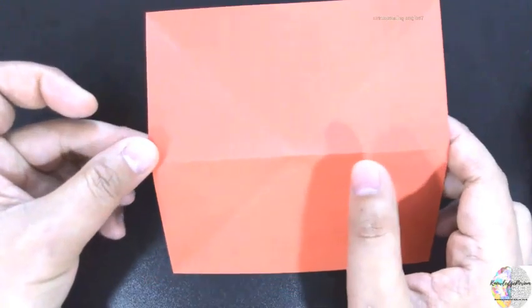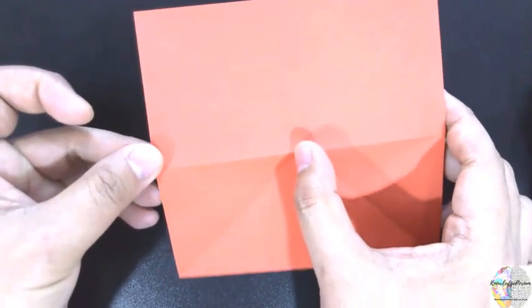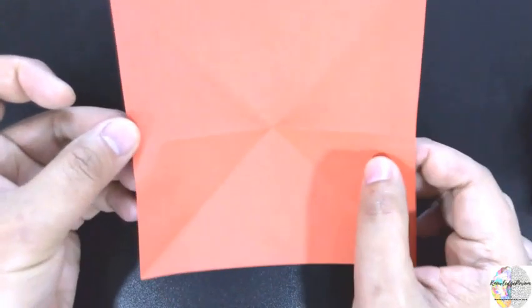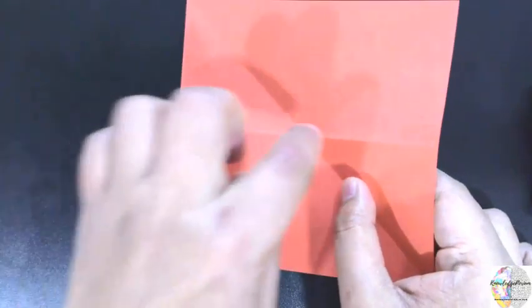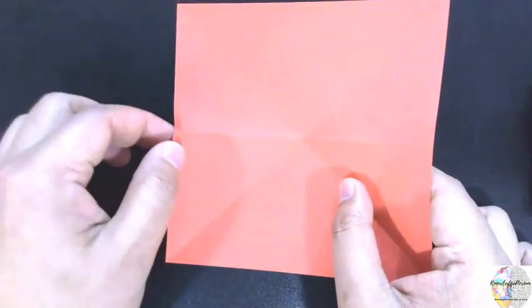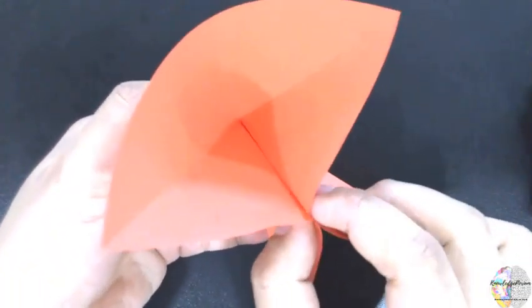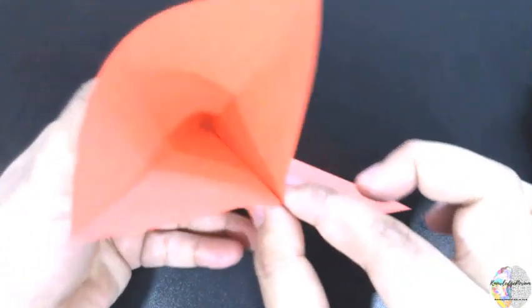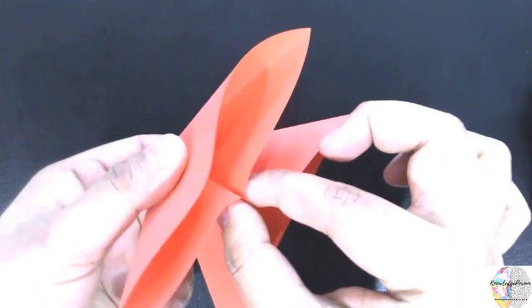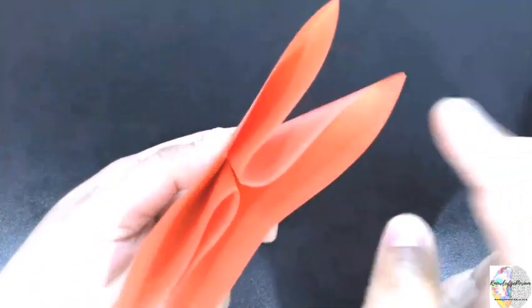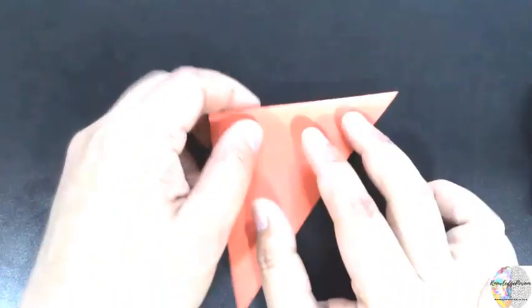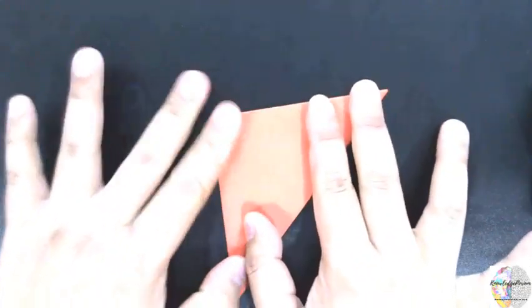So the next step is to push this center of the square a little bit and put together the two segments created by our mountain folds. Put them together and hold this one right here, and then you press the sides so that you create 4 flaps right here, and press hard to crease.